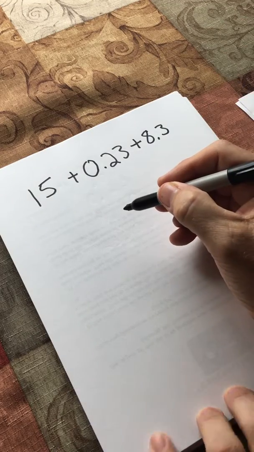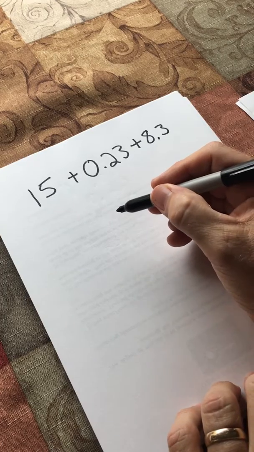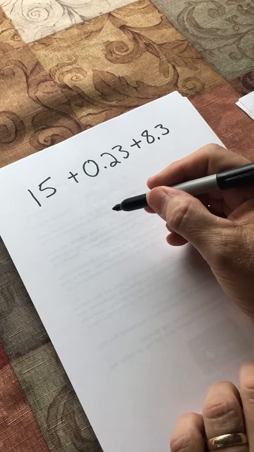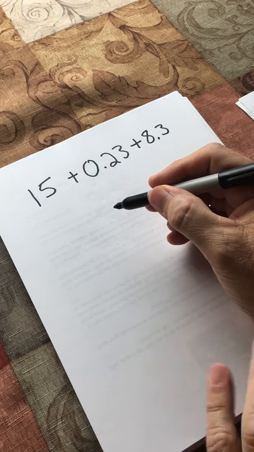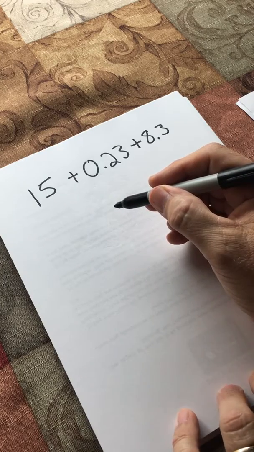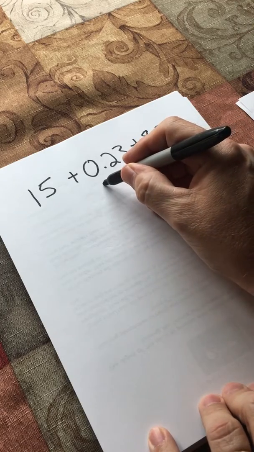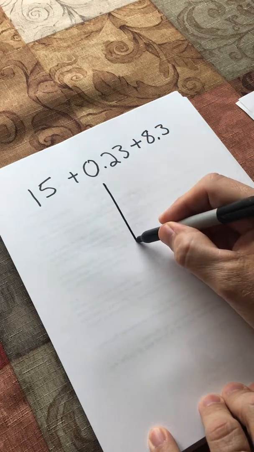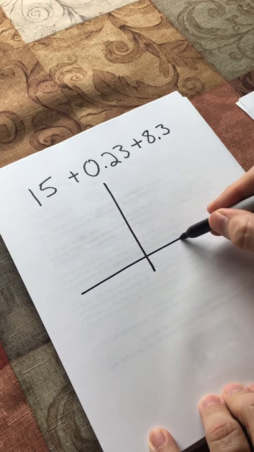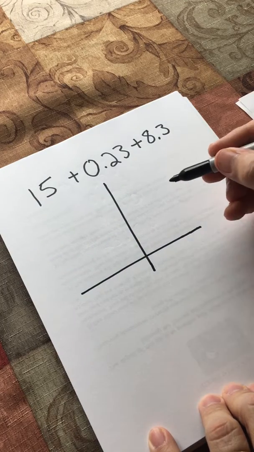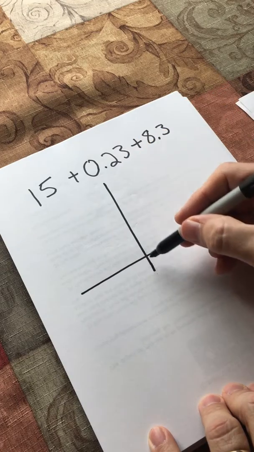Now, you may have a different way of doing this problem. However, one way that I've found that really works nicely and offers fewer opportunities for error is using what I call the cross method. And we put in what's called an upside down cross. By placing the cross like this, we're going to align all the decimal places along this line.